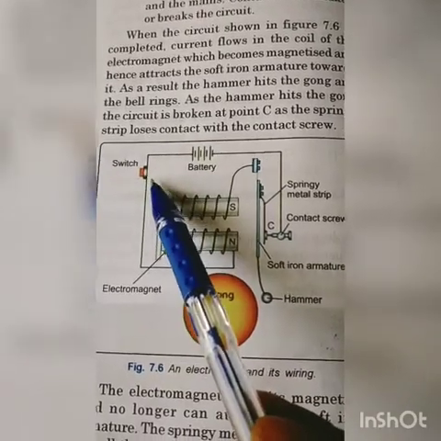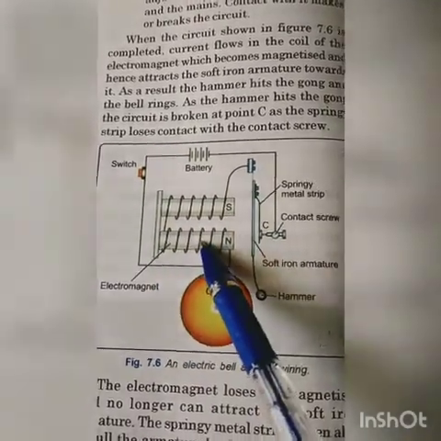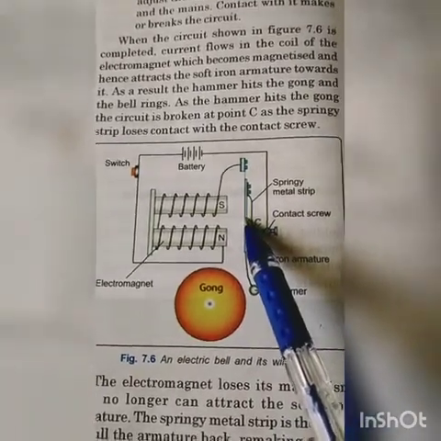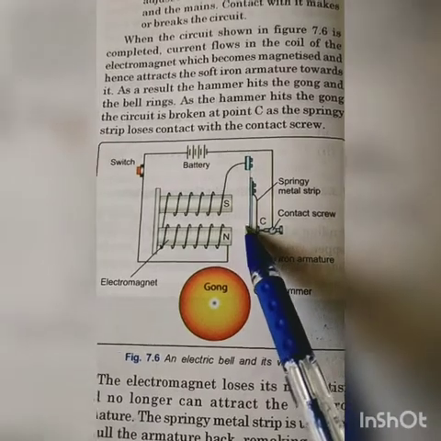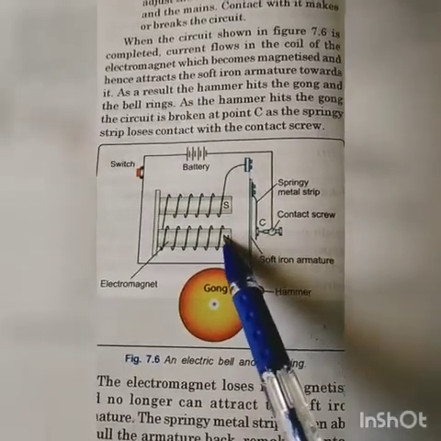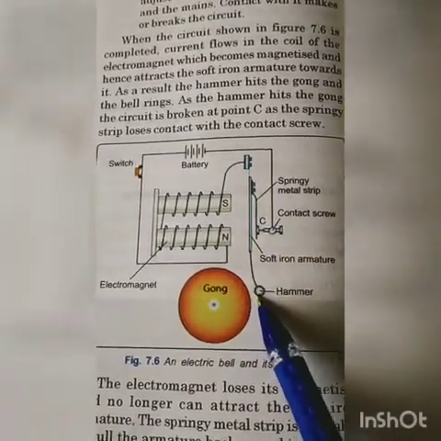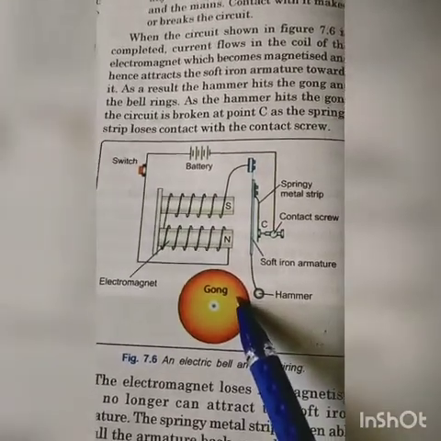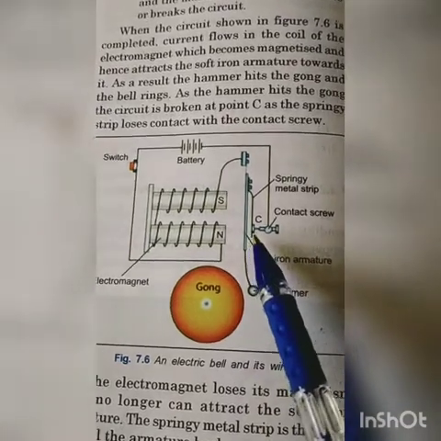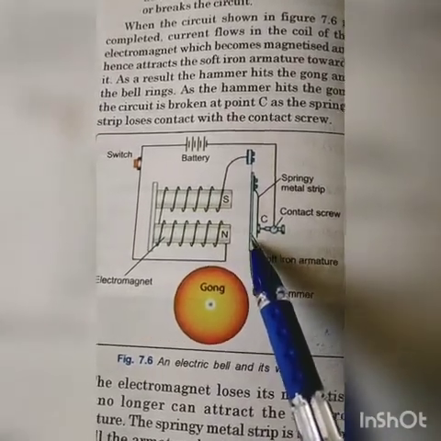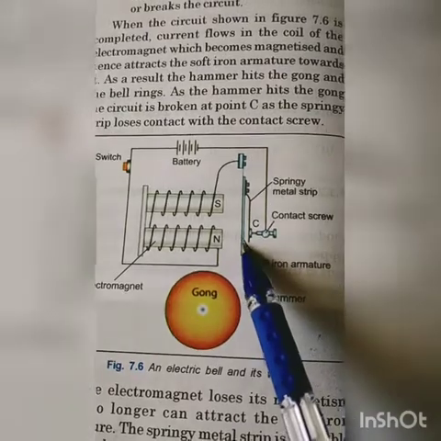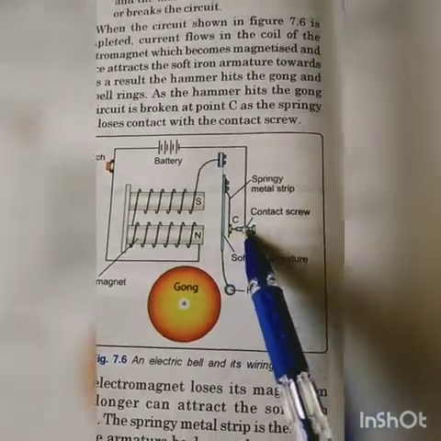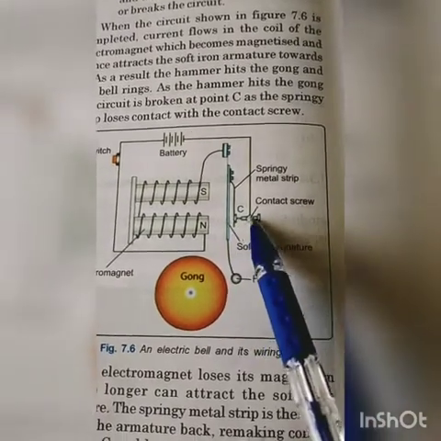The circuit is joined, the current starts flowing, this becomes a magnet, and this magnet attracts this soft iron armature, and it gets attracted towards it, and as a result this hammer hits the gong and the sound is produced. But simultaneously, when it gets attracted, it is separated from this contact screw and the circuit breaks.